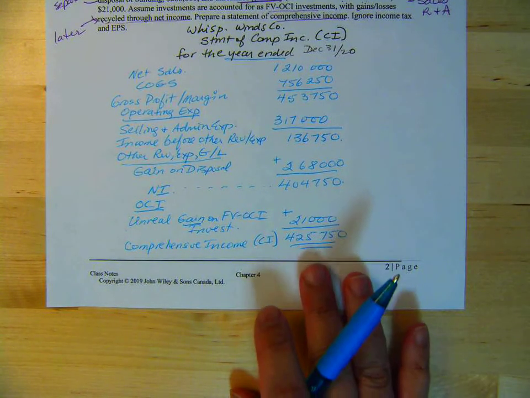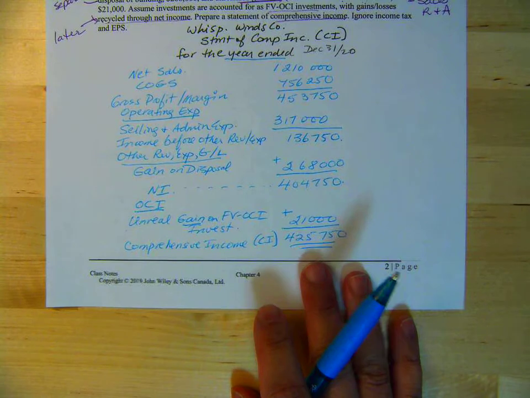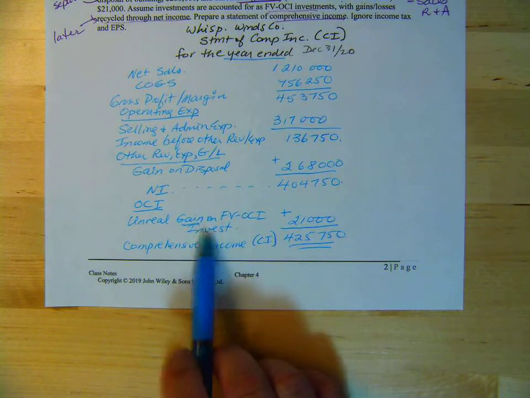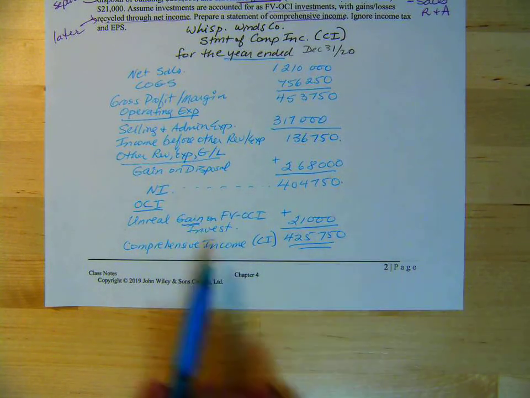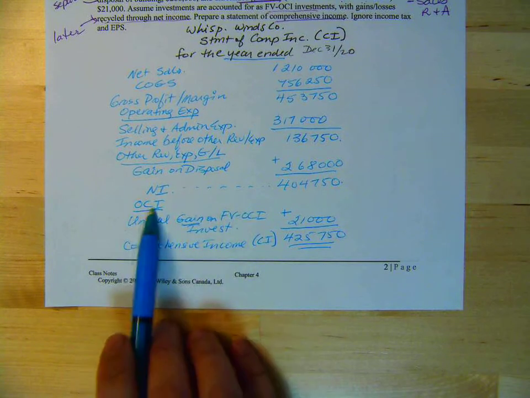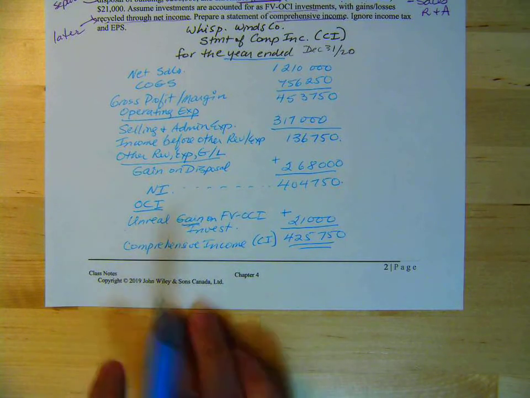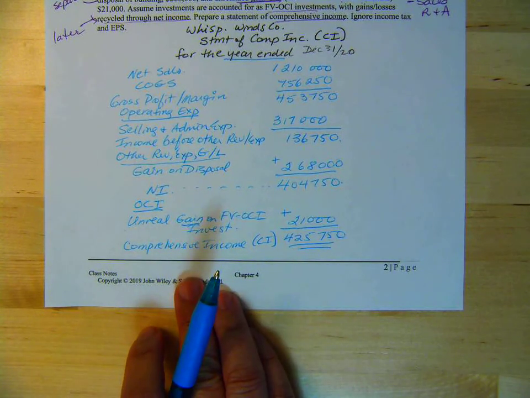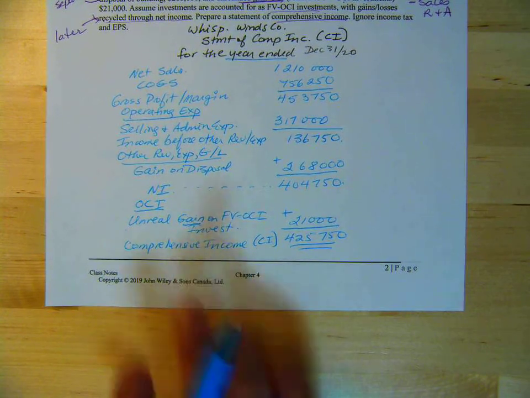We'll learn about why they go down there later on. Right now, just remember, if it's OCI, it goes in the OCI category. And remember, ASPE doesn't have OCI, so ASPE will always end here.